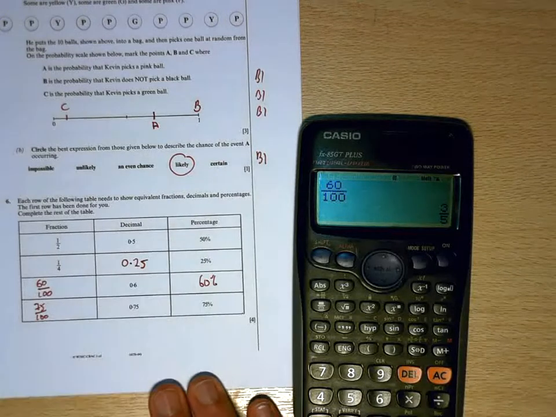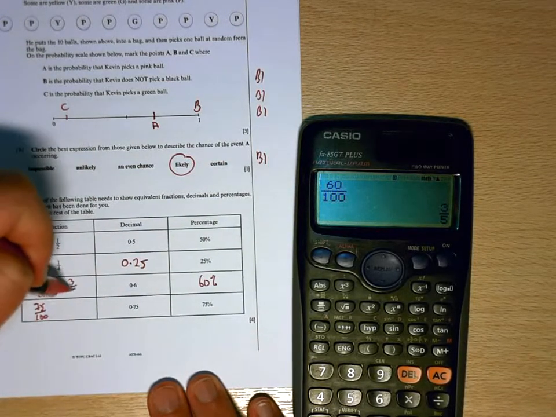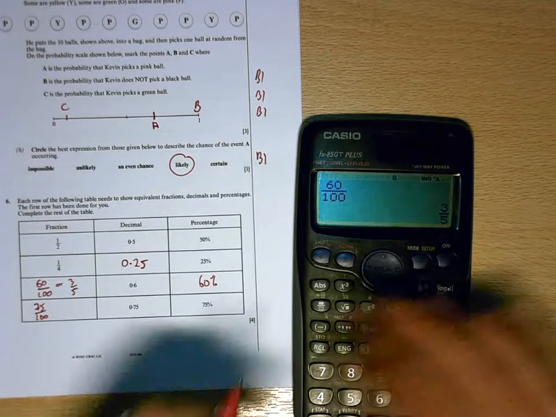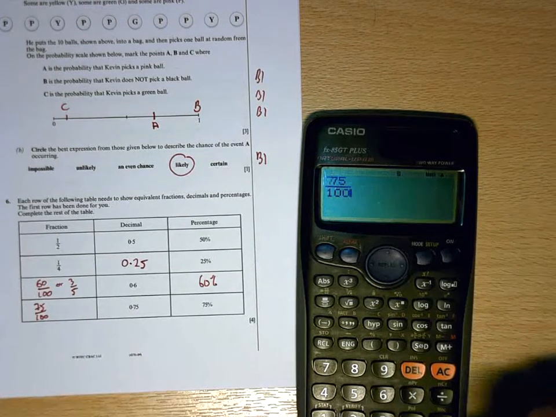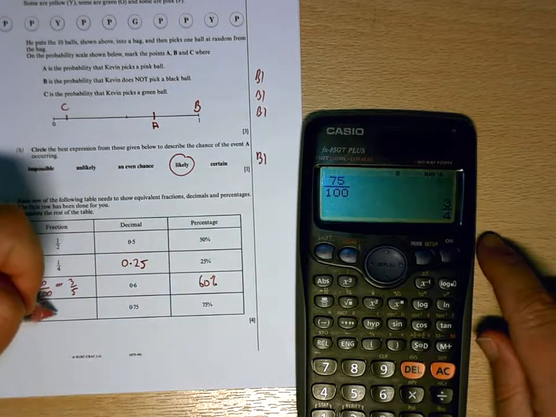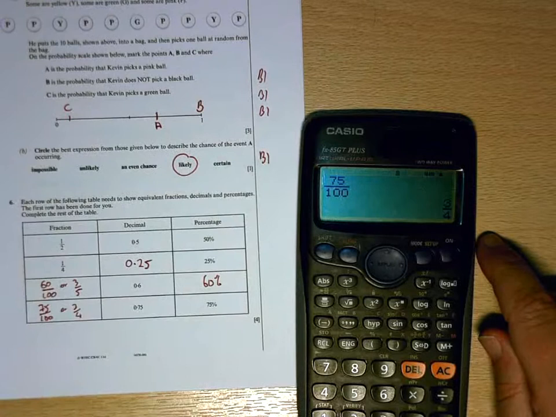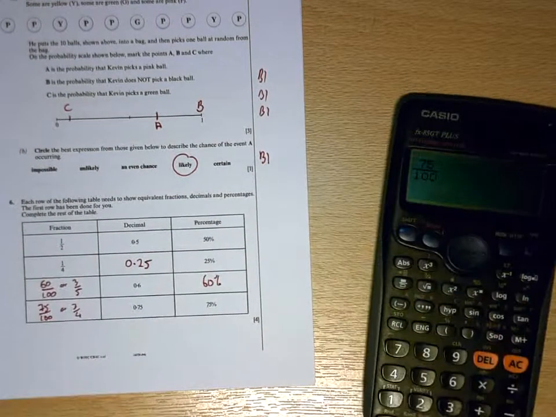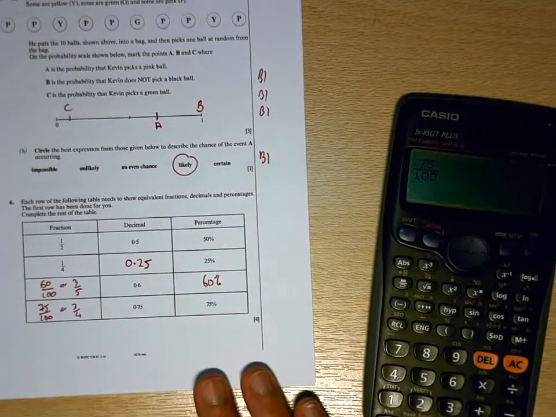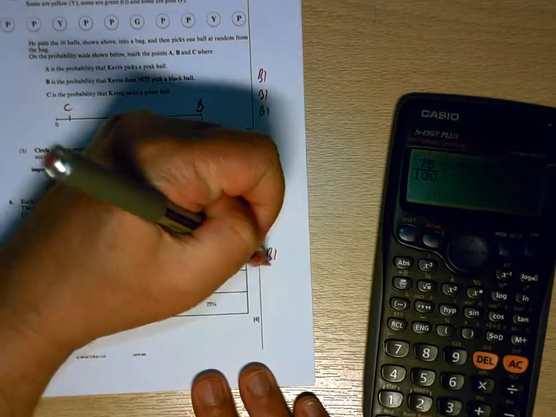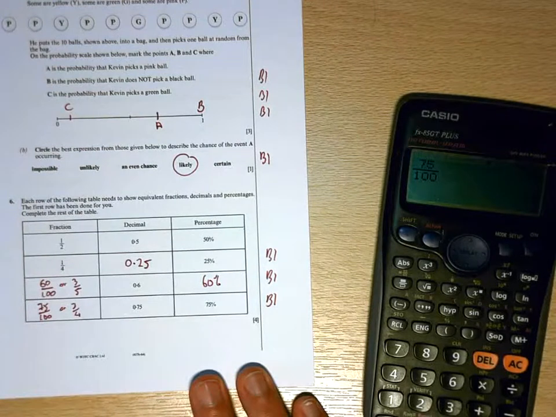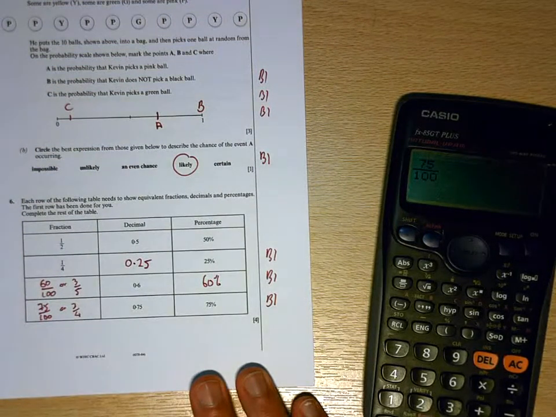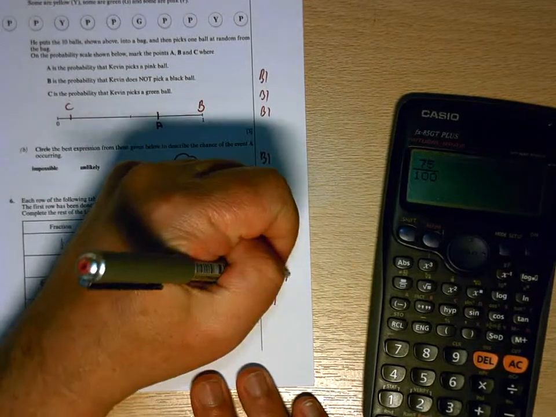It's not asking you to show the fractions in their simplest form, but sometimes it does. So again, you can use your calculator. 75 over 100 equals 3/4. But in that question, there's no need to do that. So you'd have 1 mark for each of the missing. Two marks for that one.